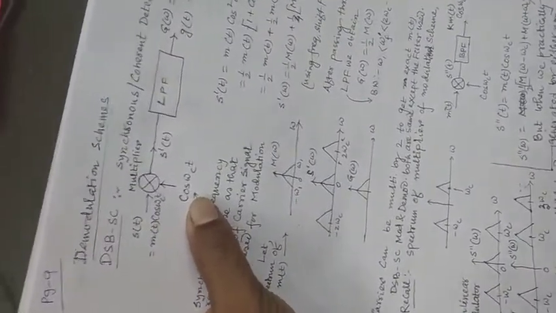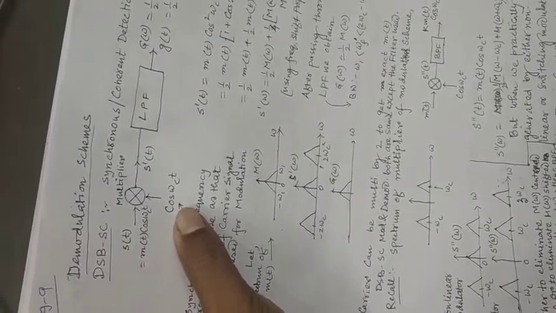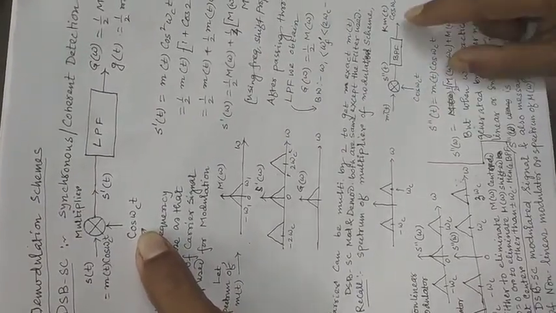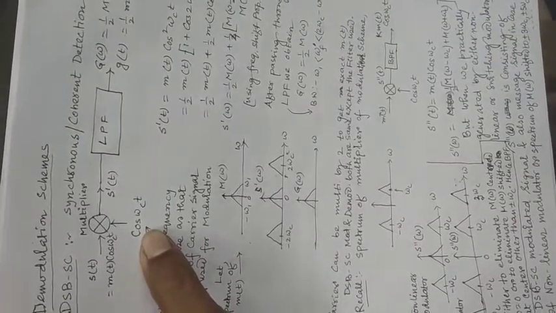And one important point I missed: for the purpose of demodulation, we have used cos omega ct. That means a carrier signal which has the same frequency and phase as that of the carrier signal that was used to generate the modulated signal.